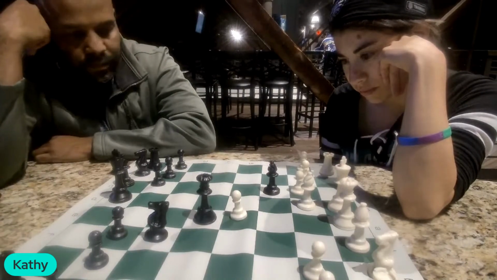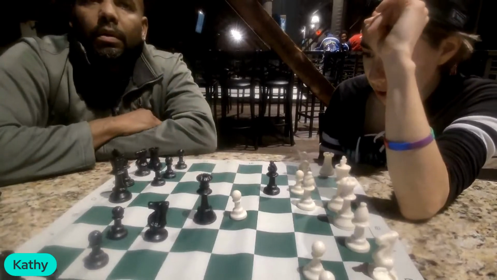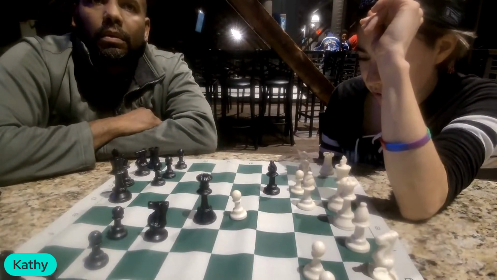Can you win a pawn? Can white win a pawn? Can black win a pawn? Let's see.